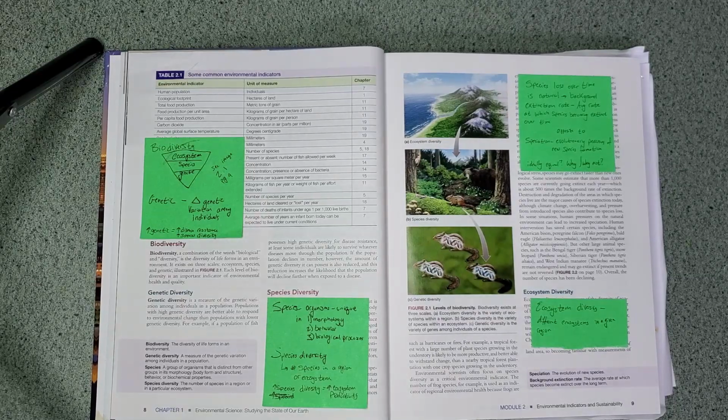Genetic diversity is the measure of genetic variation among individuals in a population. So we'll get into what individual, population, species, all of those things mean. But for now, what you need to know is that individuals are all of the same species.